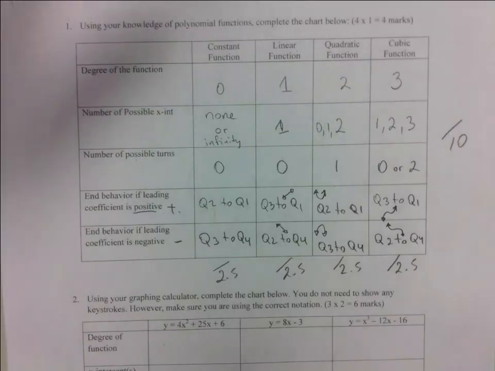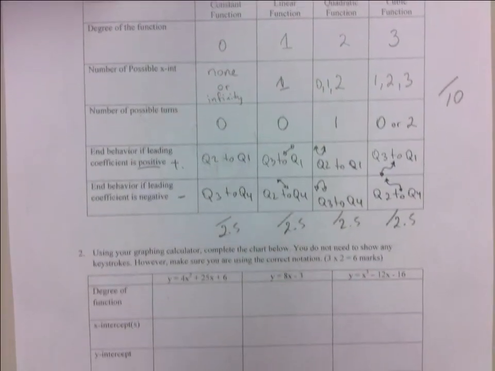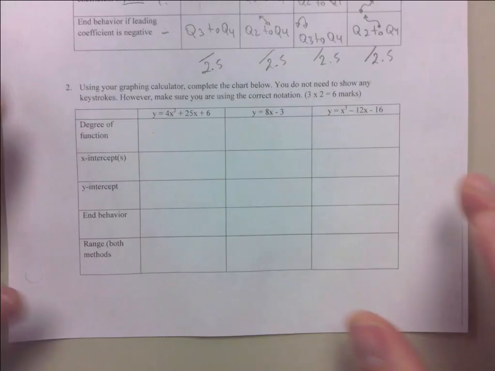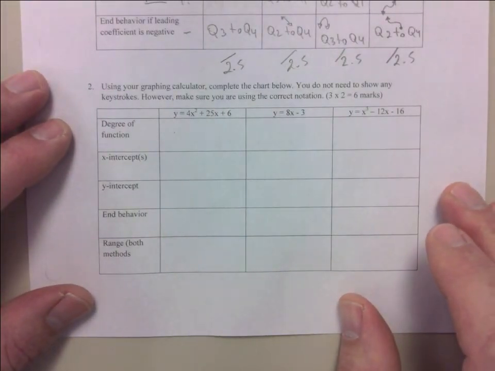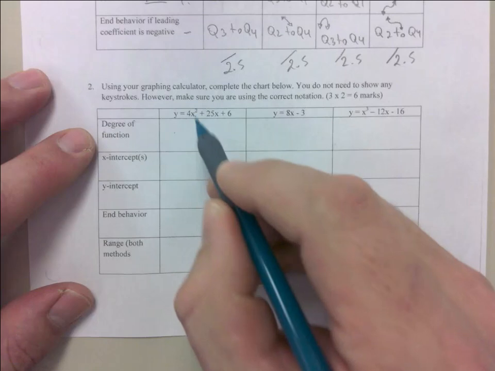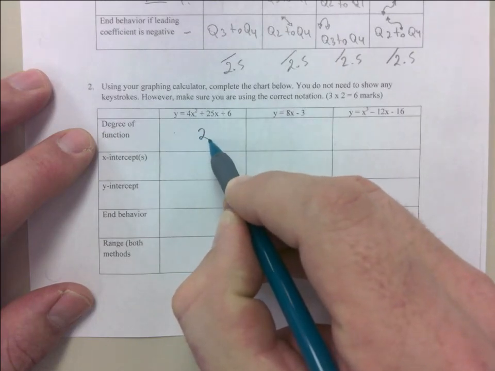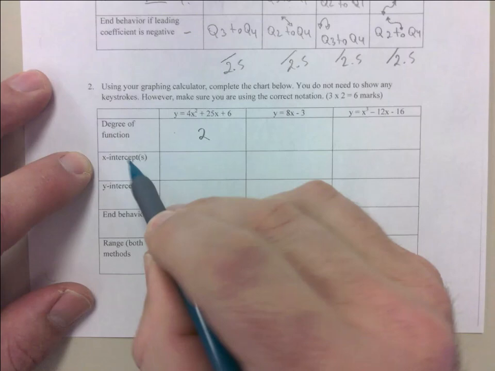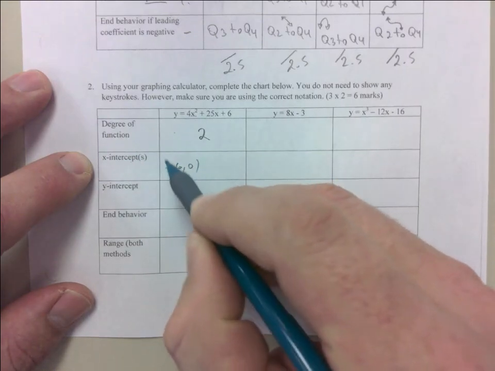All right, let's keep going. For these ones, you have to use your calculator. And obviously, this one has a degree of 2. You didn't need a calculator for that. The x-intercepts, if you did this right, I'm just going to state them.